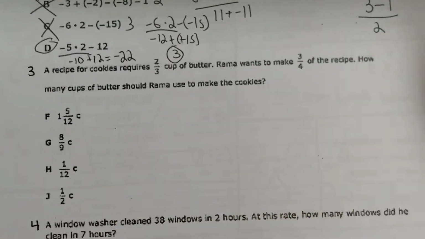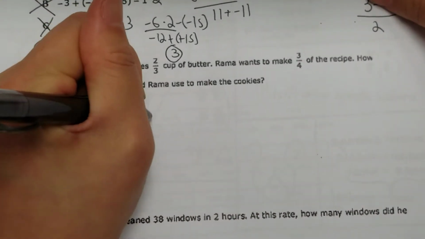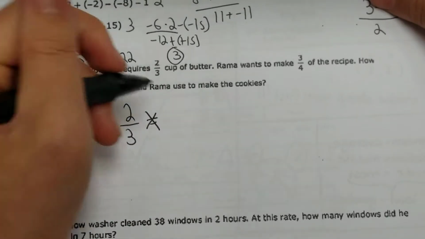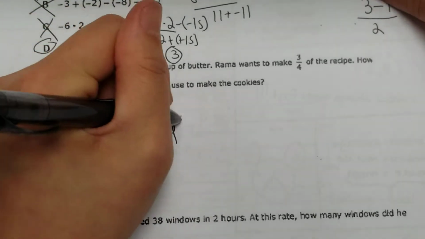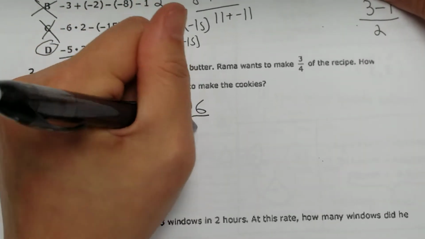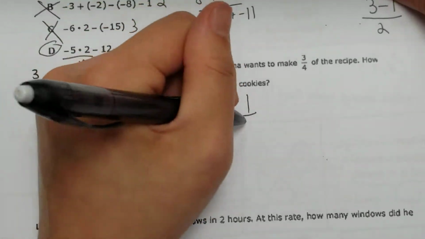For this one, you could have done it two ways. You could have either multiplied straight across and been like, 2/3 times 3/4 equals 6 over 12, which is equal to 1 over 2.